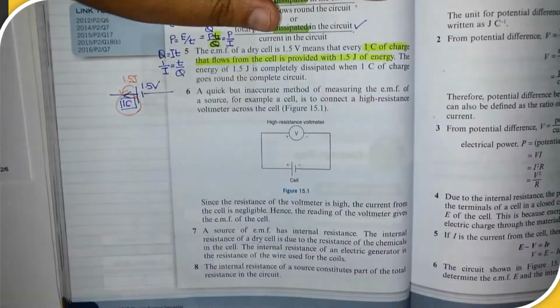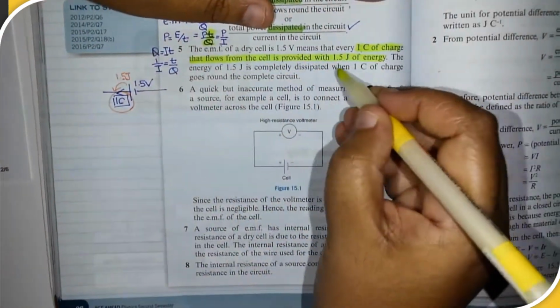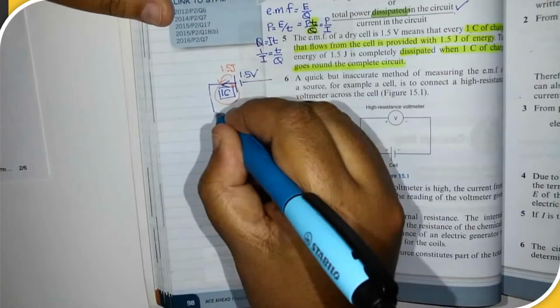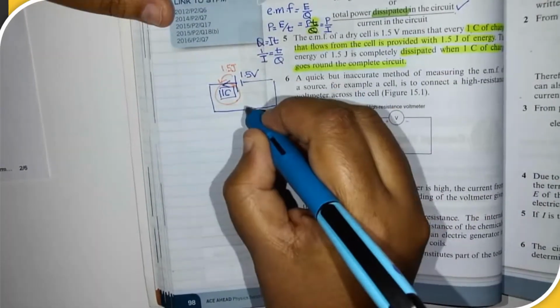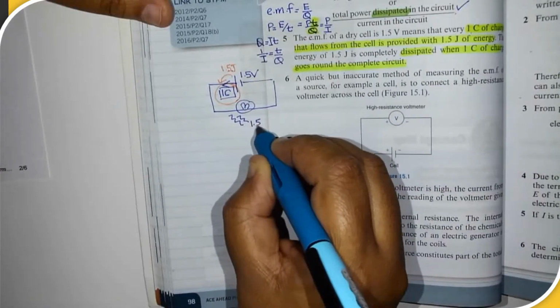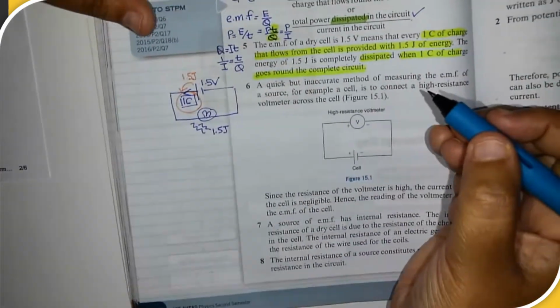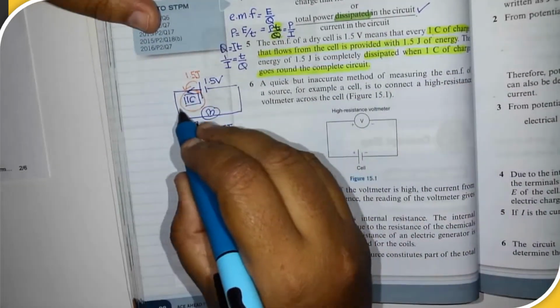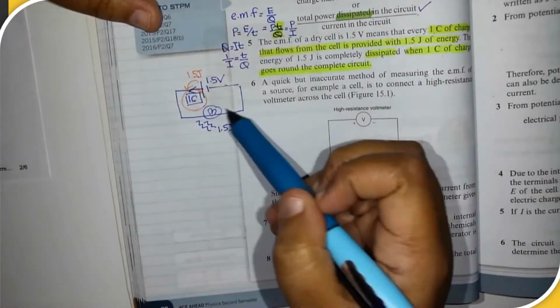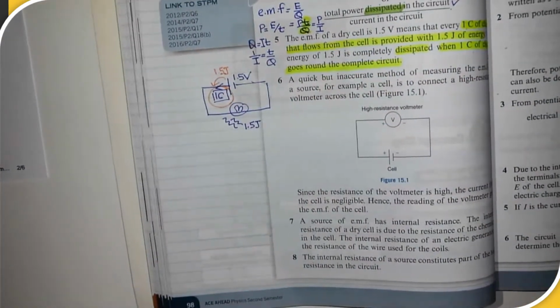In the same manner, we can also say the energy of 1.5 joule is completely dissipated when one coulomb of charge goes around the complete circuit. That means if the charge goes around the complete circuit with a lamp here, 1.5 joule of energy is completely dissipated when one coulomb of charge goes through. So there are two ways of explaining the EMF: one is supply, one is dissipated.